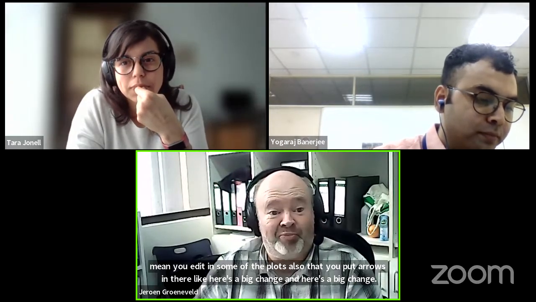You had it in some of the plots, where you put arrows, like here's a big change and here's a big change. But these days, with breakpoint analysis and high resolution records, we can pinpoint it quite nicely. Probably the result is the same, but it's maybe a little more exact than simply saying it looks like the arrow is going to be here.